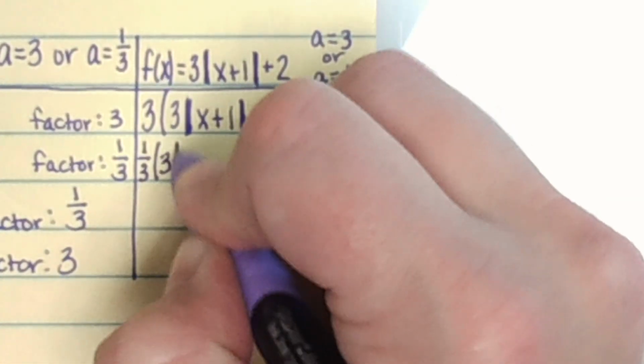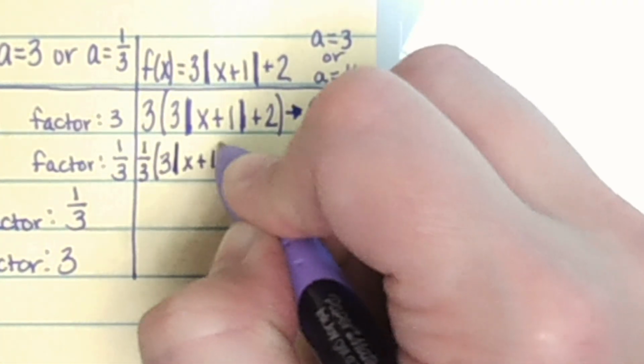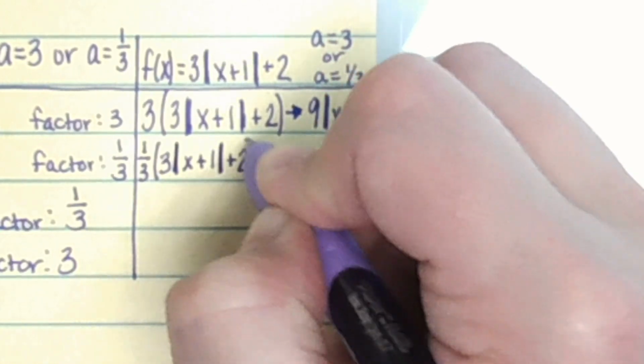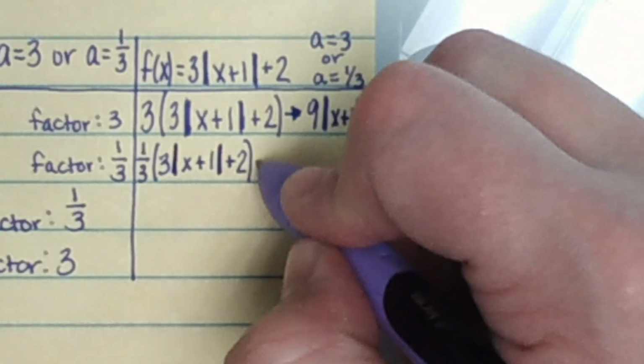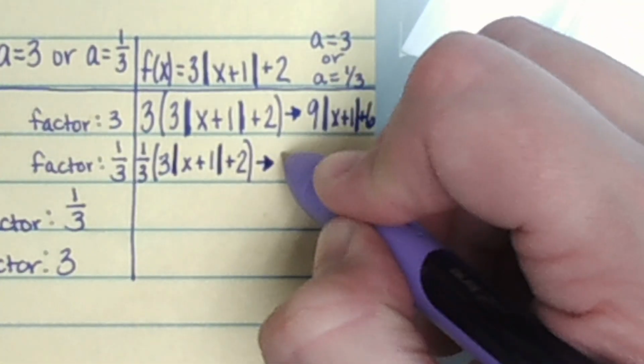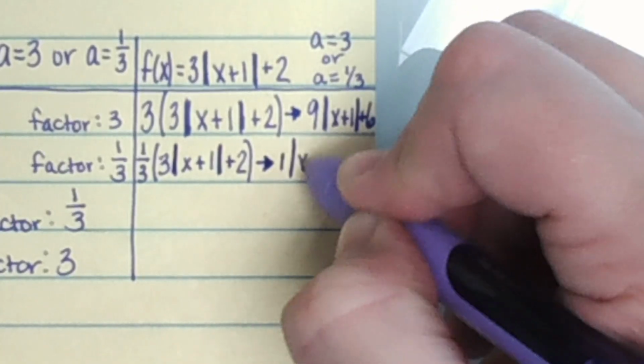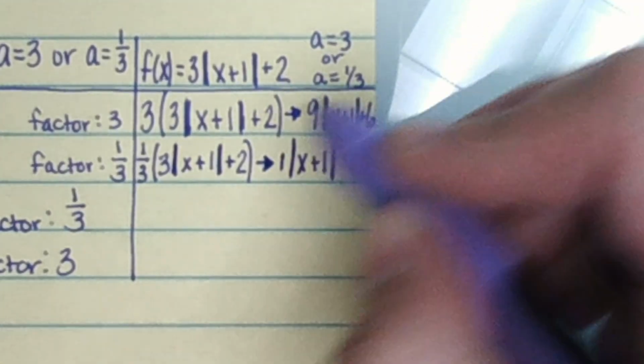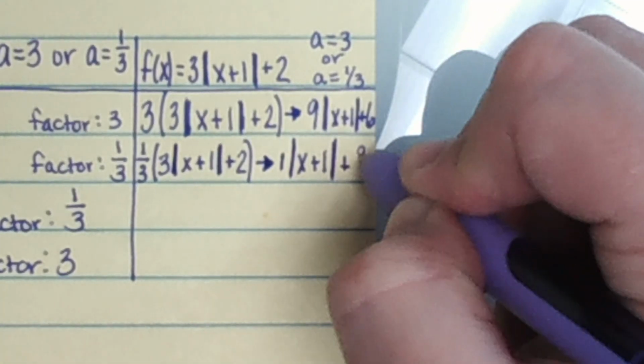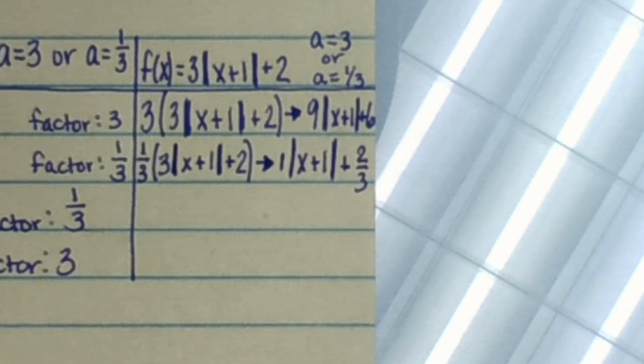Vertical shrink, I put the 1/3 in front. 1/3 times 3 is 1. 1/3 times 2 is 2/3. The vertical stretch and shrink on a bigger function you have to distribute, and it becomes a pain in the butt sometimes.